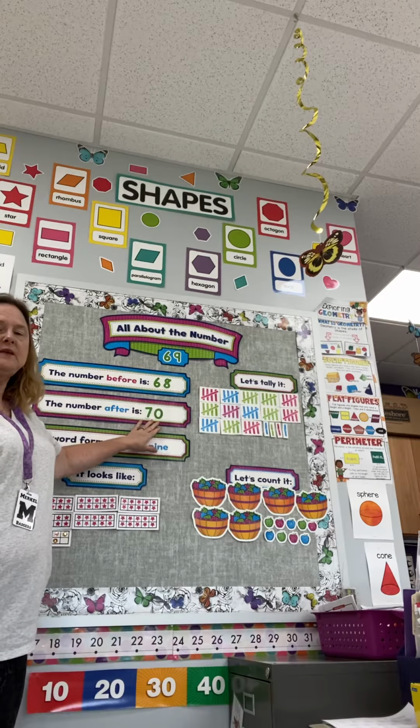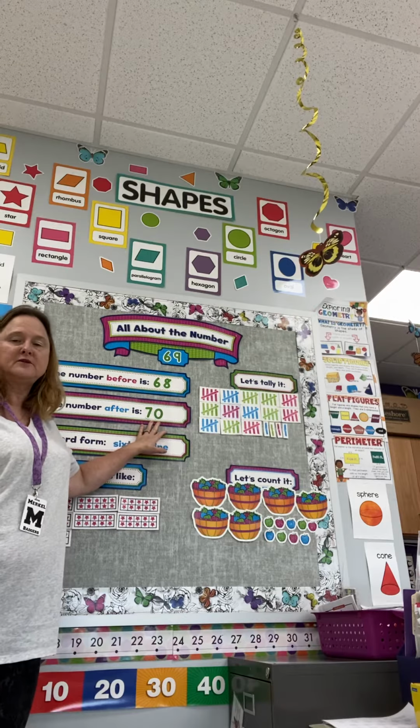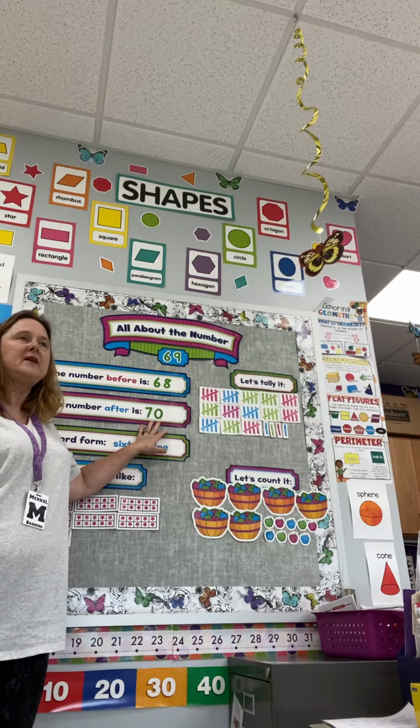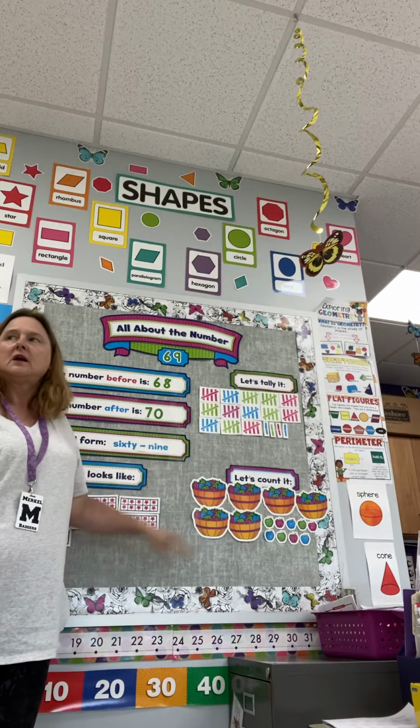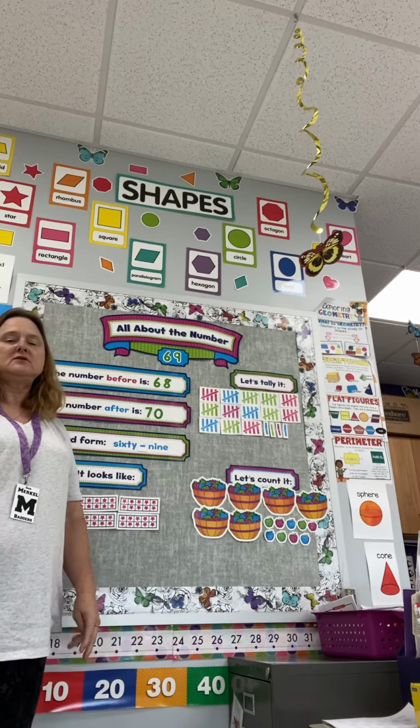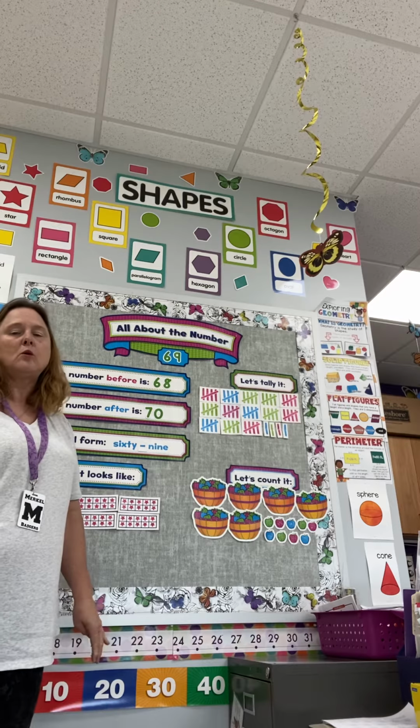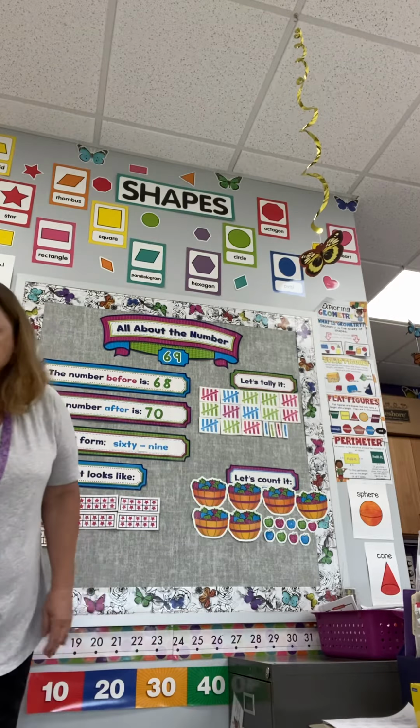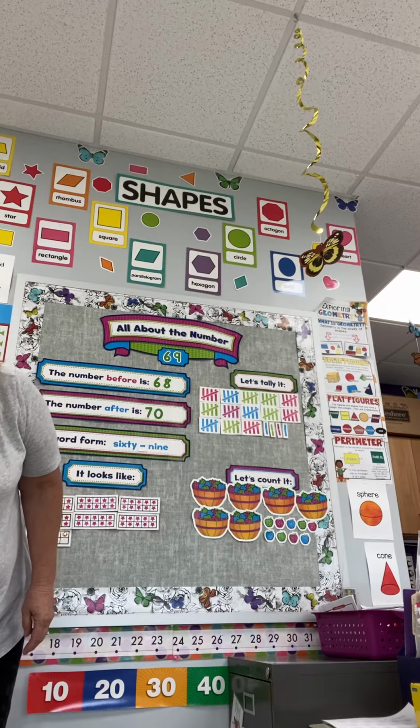68 and 70 were both even numbers. Those numbers can be divided evenly by 2s. All even numbers end in 2, 4, 6, 8, or 0. So let's talk about some money.